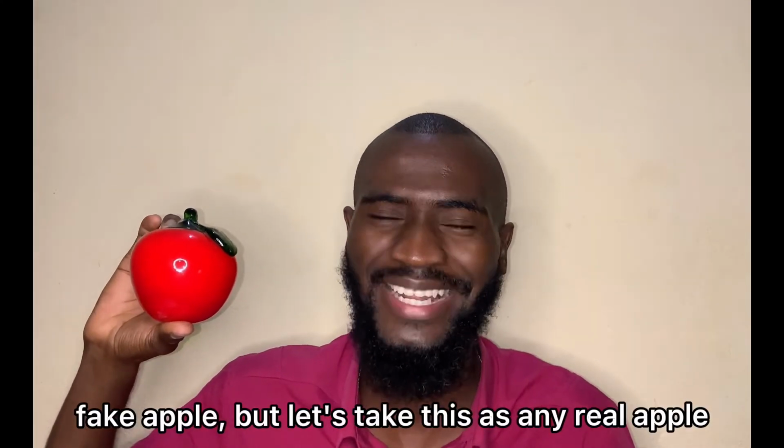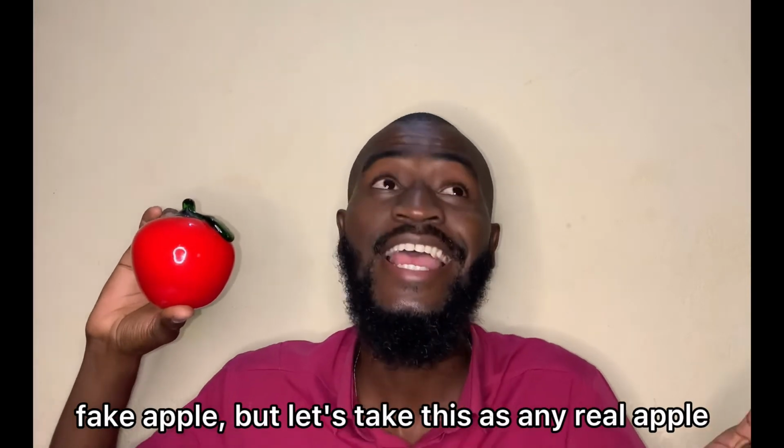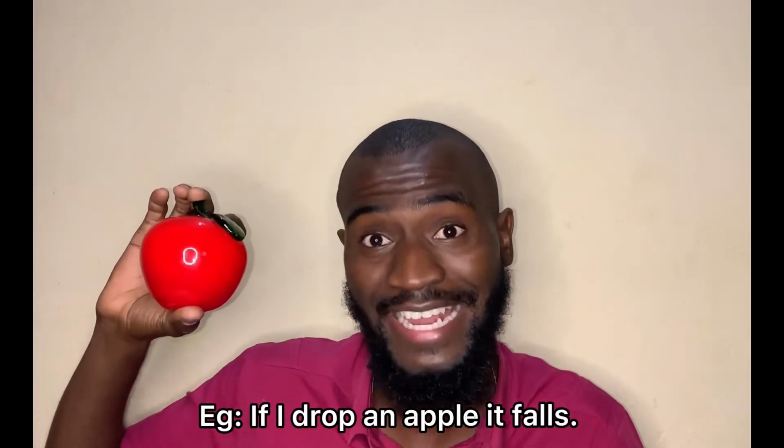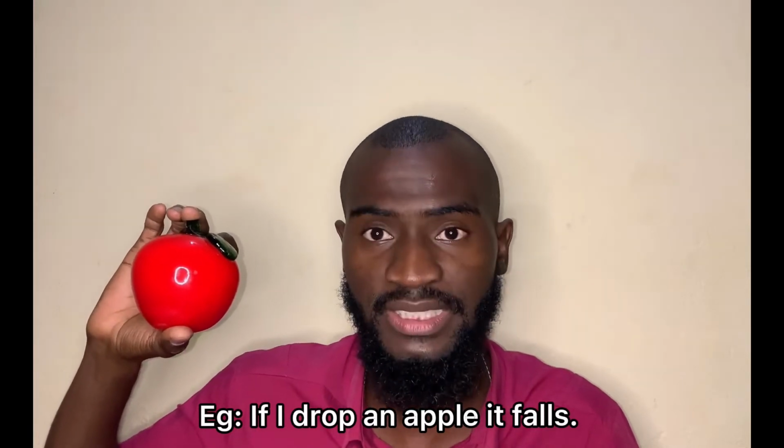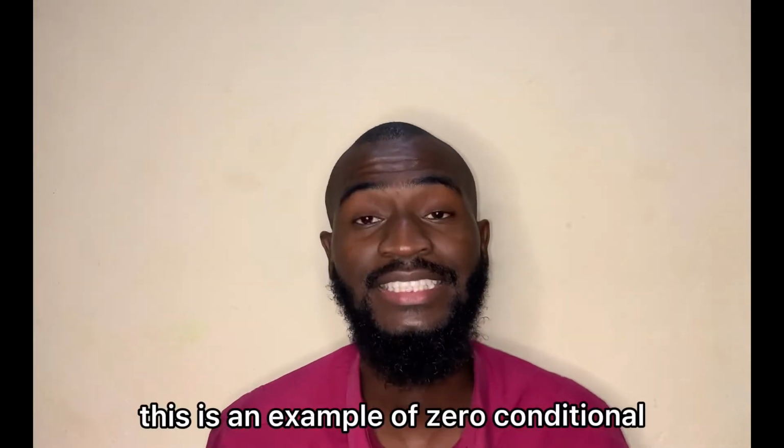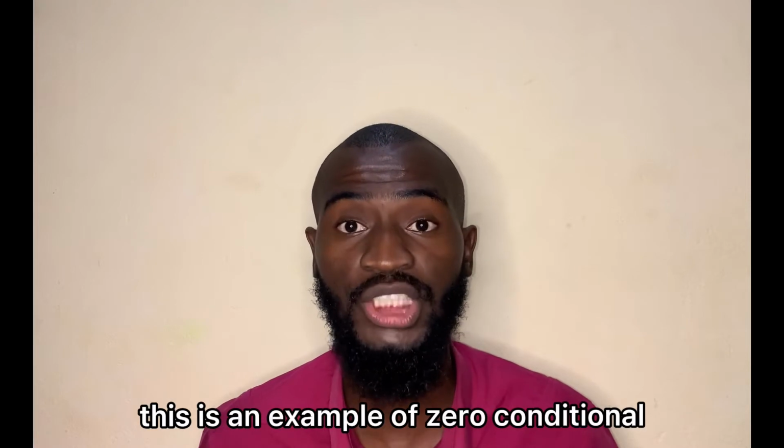Fake apple, but let's take it as a real apple. If I drop an apple, it falls. Did you see? It falls. This is an example of zero conditional.